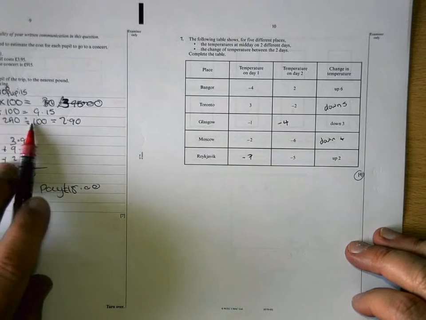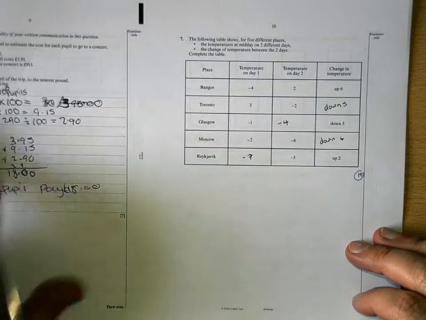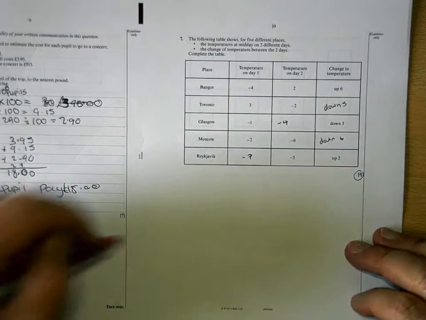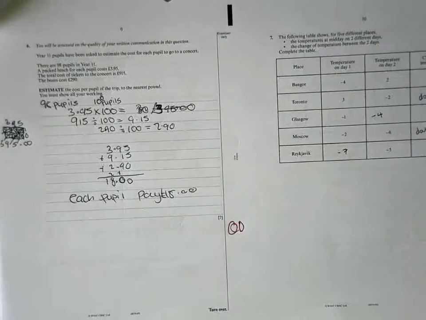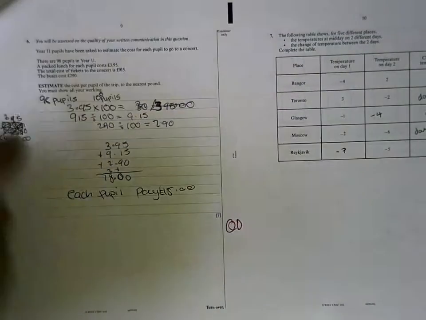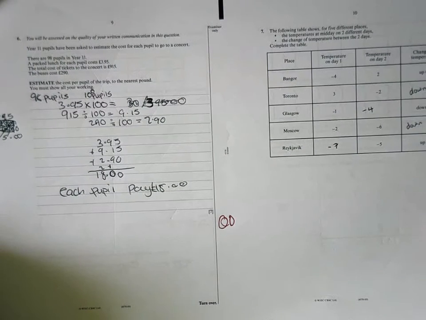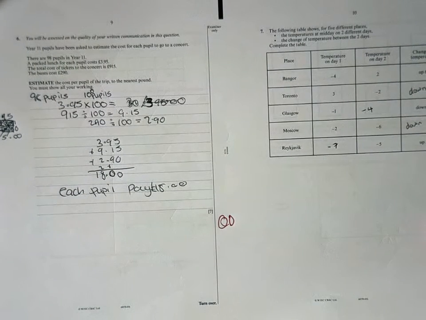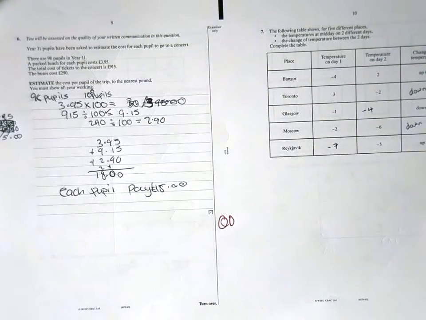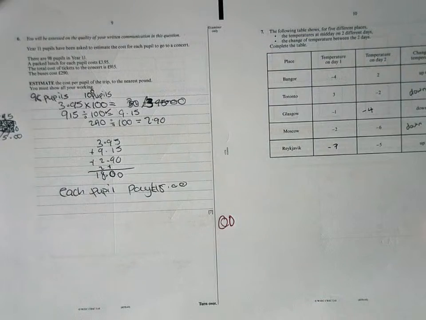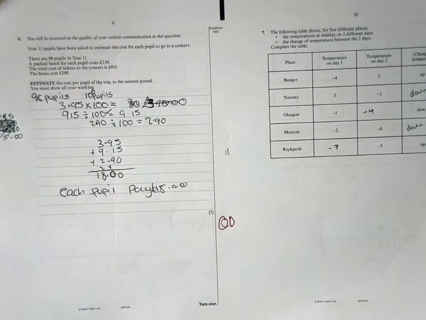So what they're looking for you to do here is to round up as much as you can. You haven't explained what you're doing at all, so you're not going to get any of the written communication marks, because you're not telling me what you're doing. And then we've got 100 pupils, so you are correctly using the 100. Now what would be easier if you rounded up your other numbers as well, which you haven't done.